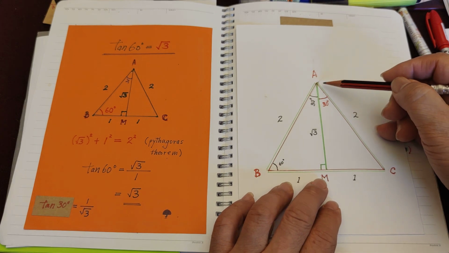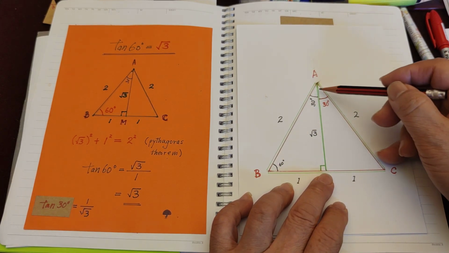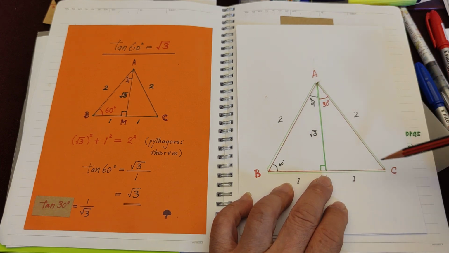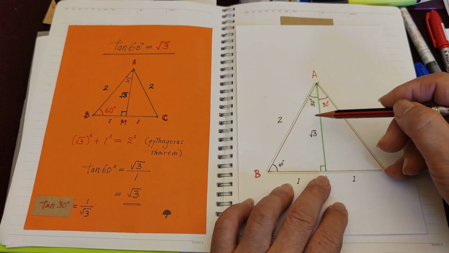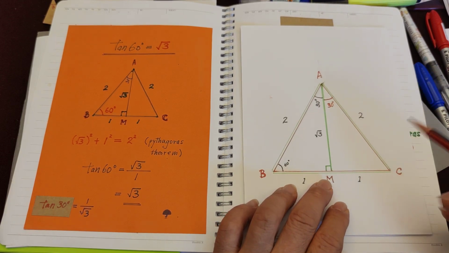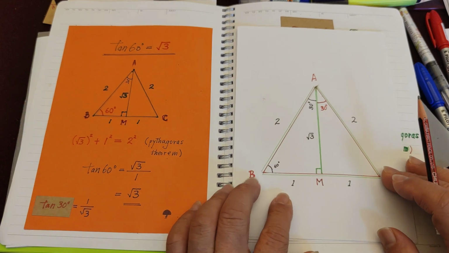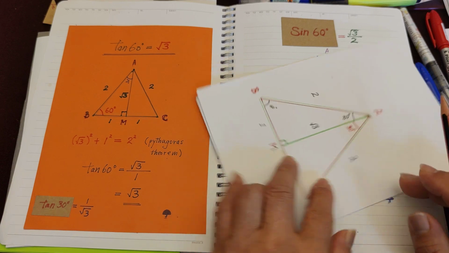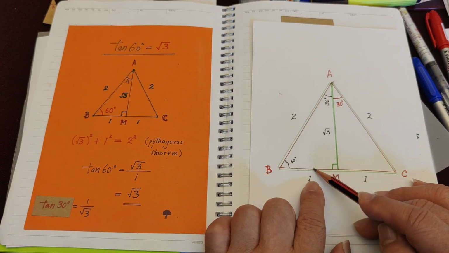And here AM is the perpendicular, or we can say the perpendicular bisector of BC, dividing angle A into two halves, with this side 30 degrees and this side 30 degrees. And here we can see from this figure, tangent 60 degrees is equal to root 3 over 1.